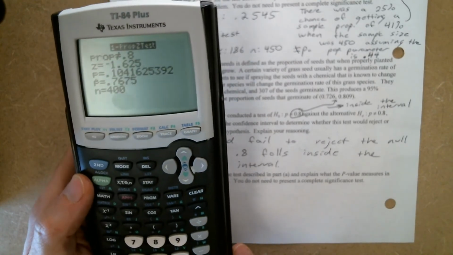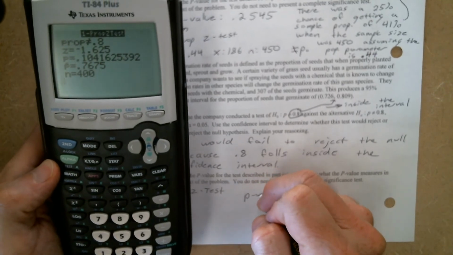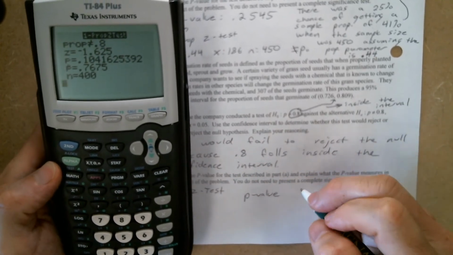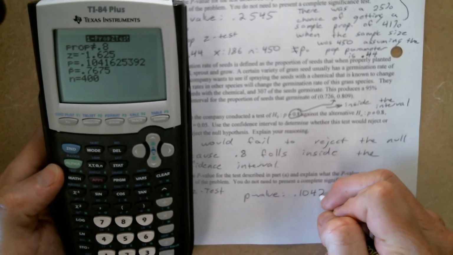We hit calculate, and we get a p-value of 0.1042.